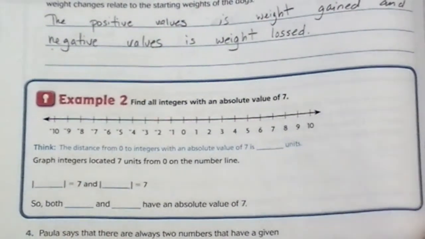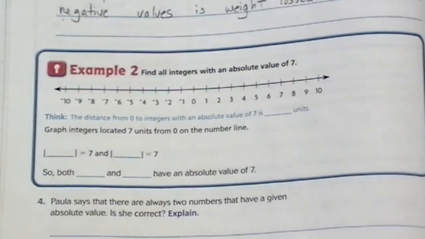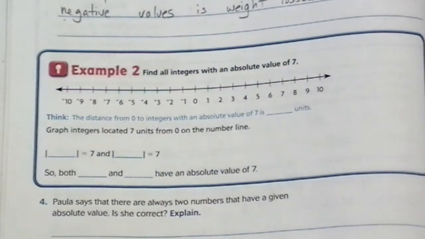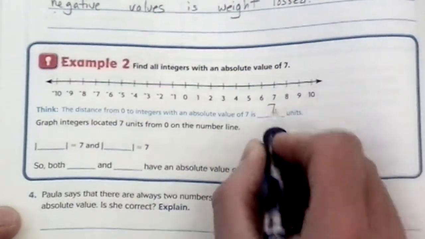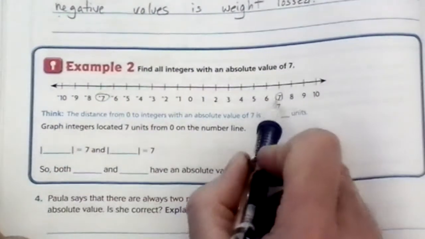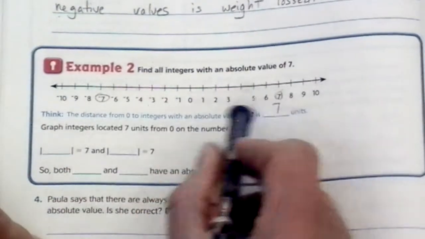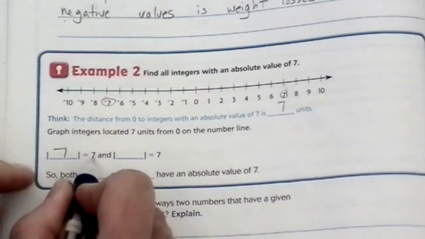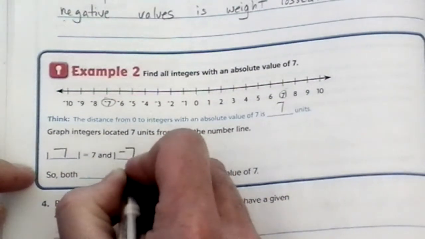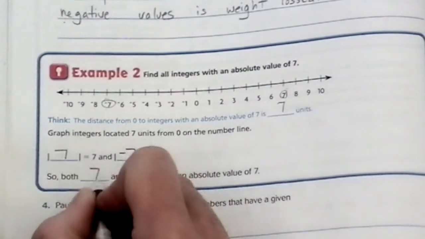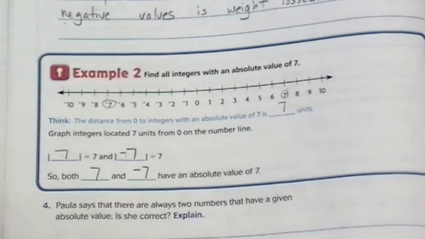All right, let's slide up and look at example number 2. Find all integers with an absolute value of 7. Think, the distance from 0 to integers with an absolute value of 7 is blank units. Well, it's going to be 7 units. There's going to be 2 7s on my number line, a positive 7 and a negative 7 that are both 7 units away from 0. Therefore, the absolute value of 7 is 7, and the absolute value of negative 7 is also 7 units away from 0. Therefore, both 7 and negative 7 have absolute value of 7.